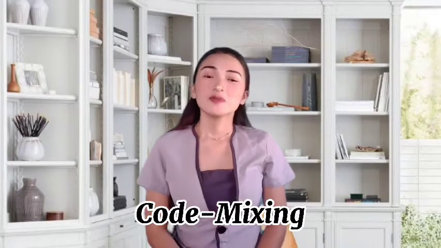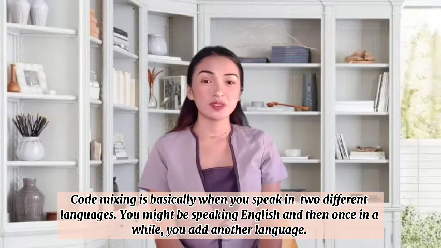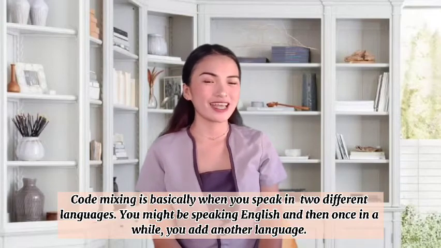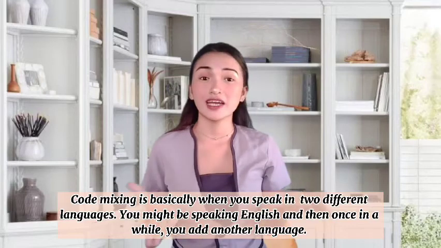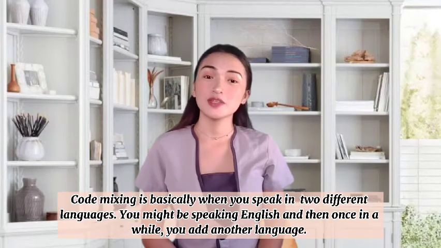Now, let's go to code mixing. Code mixing is basically when you speak in two different languages. You might be speaking English, and then once in a while, you add another language. It usually occurs when the conversant uses both languages together, switching between two languages to the extent that they change from one tongue to the other in the course of a single utterance.